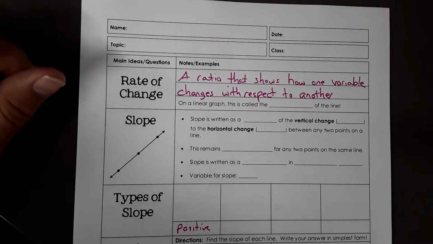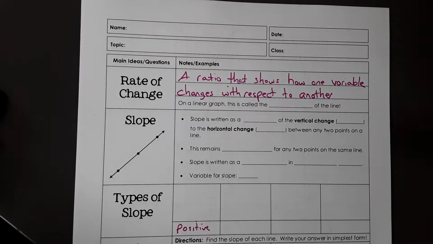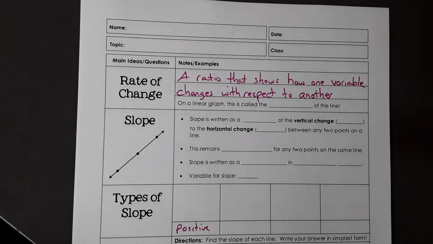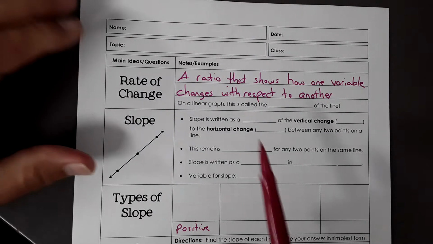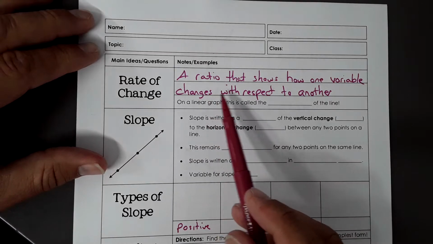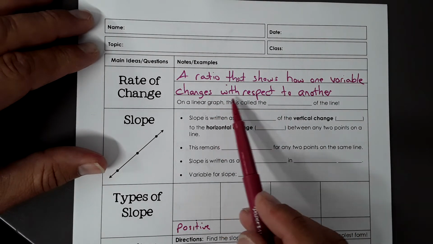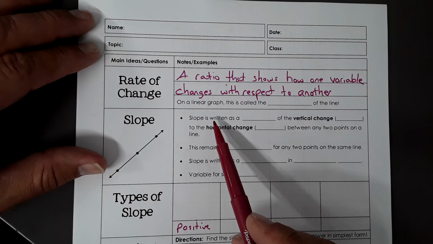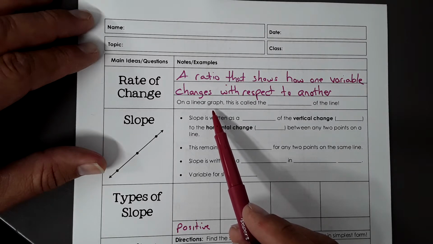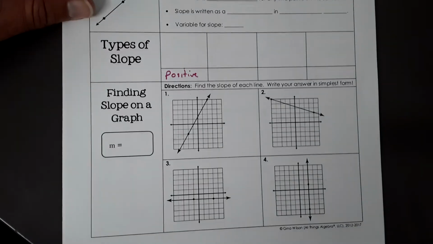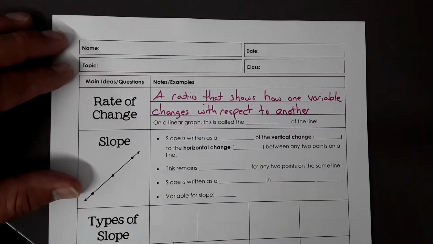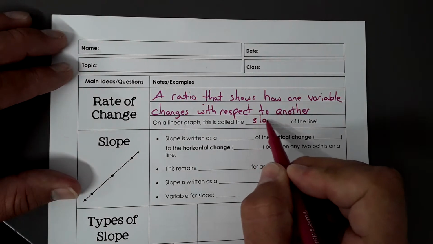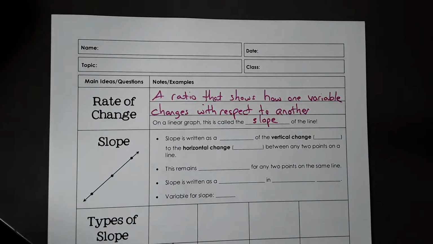Okay, guys, this is lesson 16, and we're going to start talking about rate of change and slope. I know you've heard those terms before. The rate of change is a ratio that shows how one variable changes with respect to another. On a linear graph, or on a graph with a line like you see here, the rate of change is called the slope of the line.